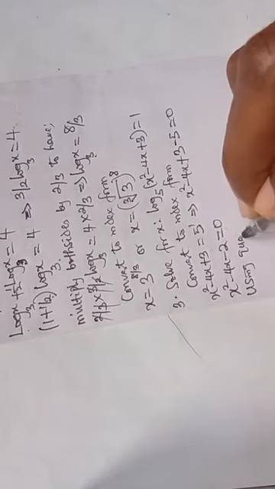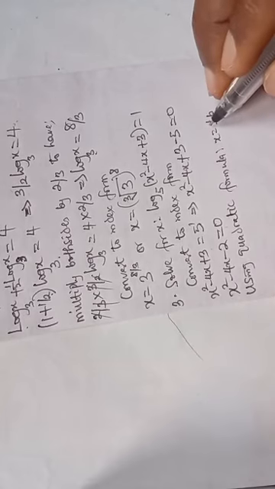Using the quadratic formula. This is what we still call the almighty formula.